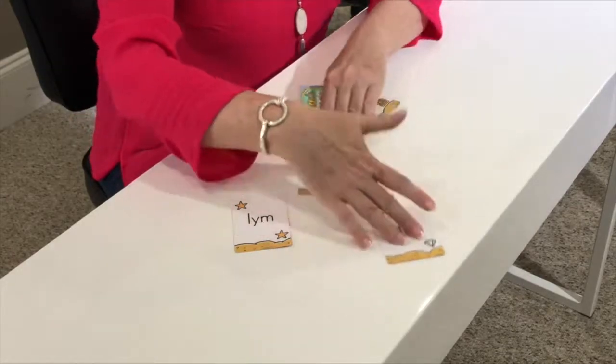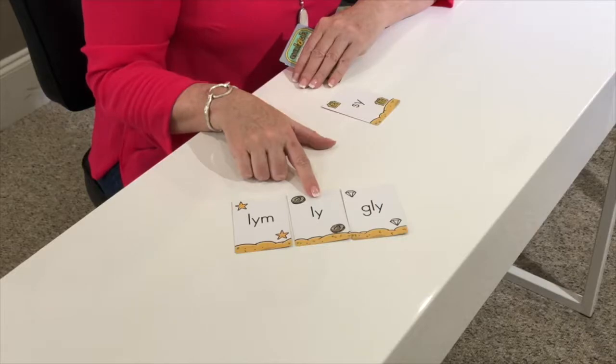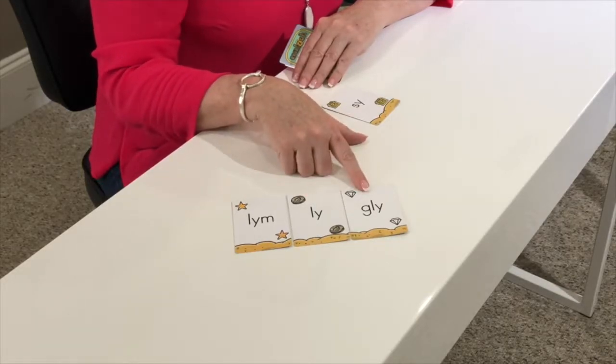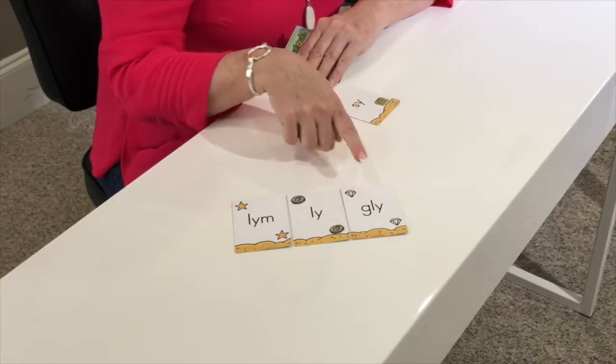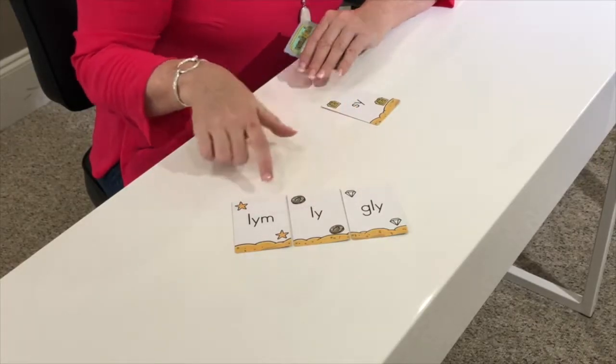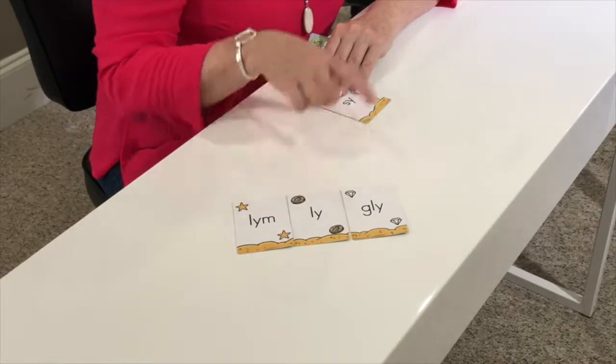Now, if I move this around and I say lim, this now has to be lie, and that has to be glee, because this is the end of a multi-syllable word. This is the end of a single syllable. This is in between two consonants, and that's why when we look at the letter Y, we sometimes get a little bit confused.